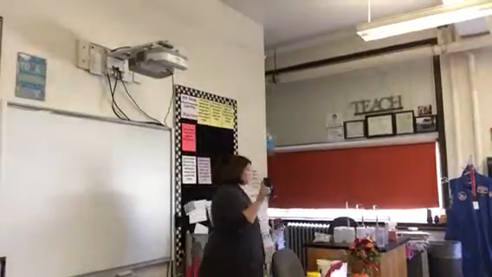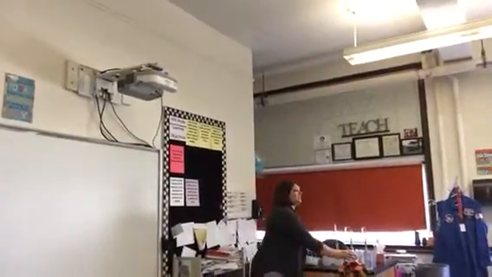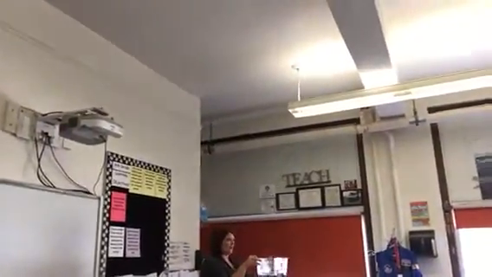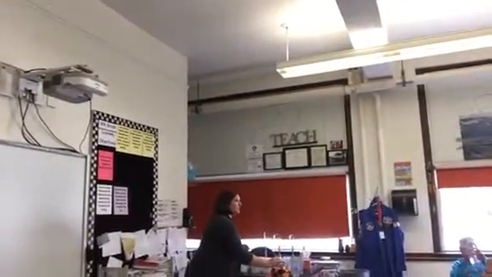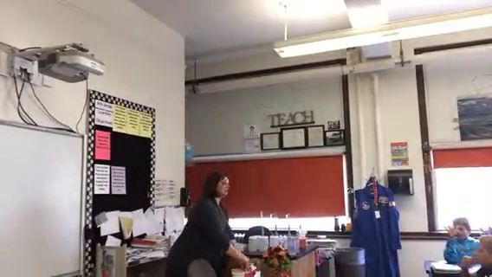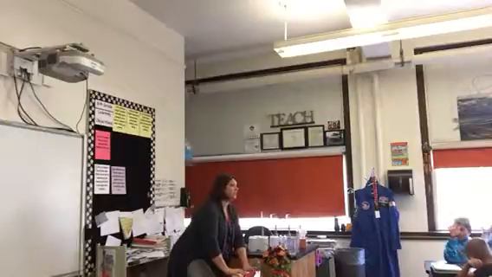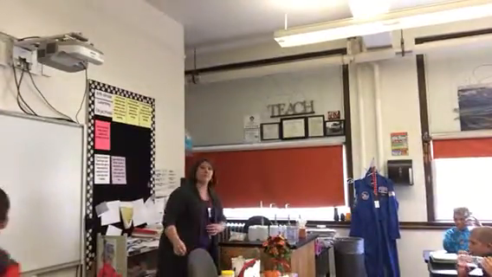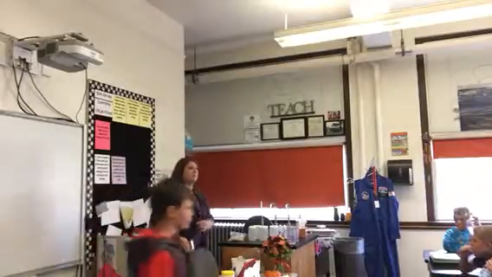Okay, first of all, I have this basin right here. Do you have any idea why I have water at the bottom of this basin? Why do I have water at the bottom of this basin? Logan? It might be like if you put sand in it, that way it can erode away.